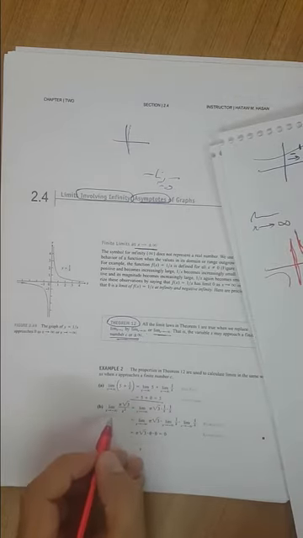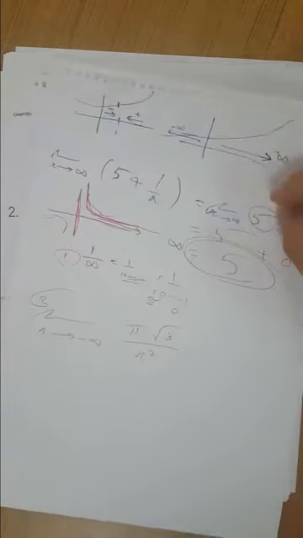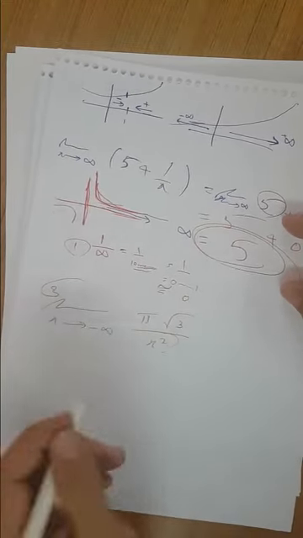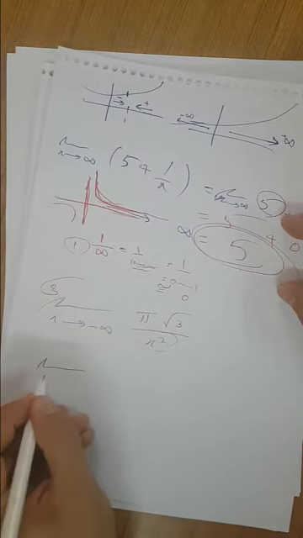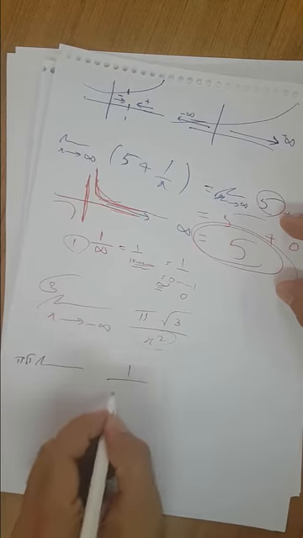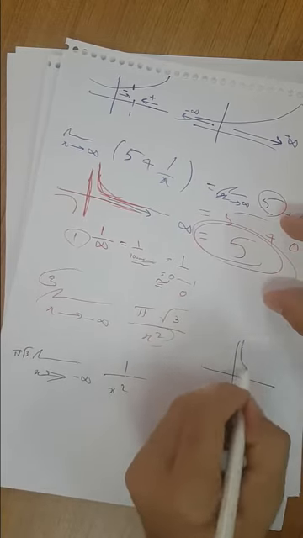How about the second example? We have the limit as x approaches minus infinity of pi over the square root of 3 over x squared. You can solve this one by two methods. In your lecture, he analyzed it by a method, and I'm going to skip one step for you. So pi and the square root of 3 are numbers, so it remains 1 over x squared, where x approaches minus infinity.